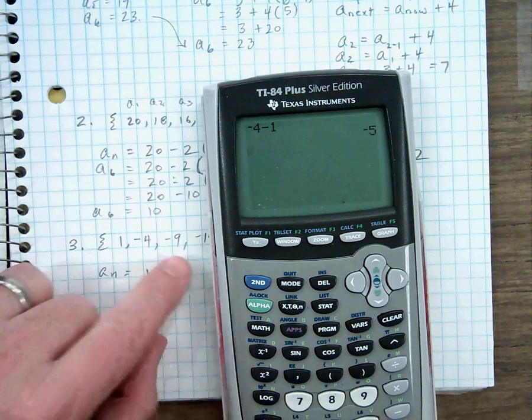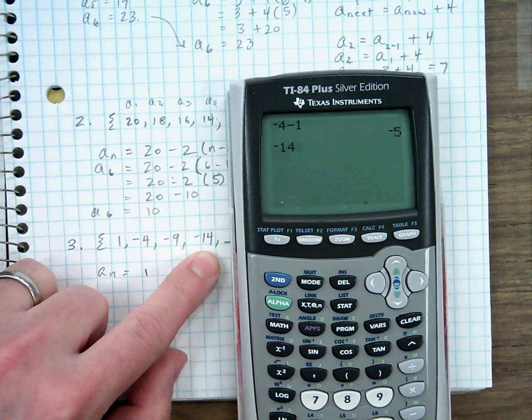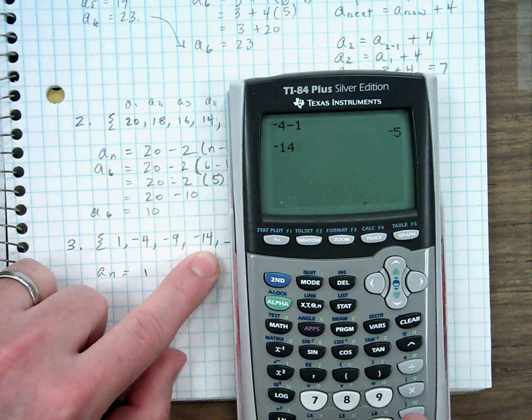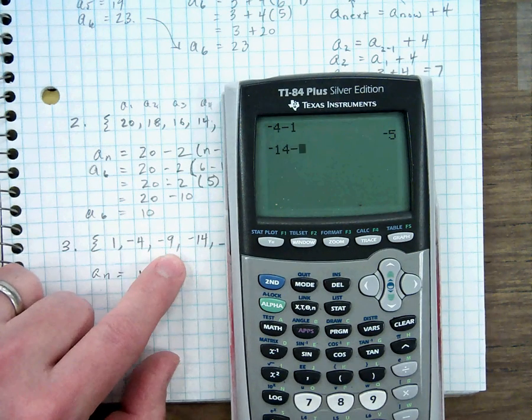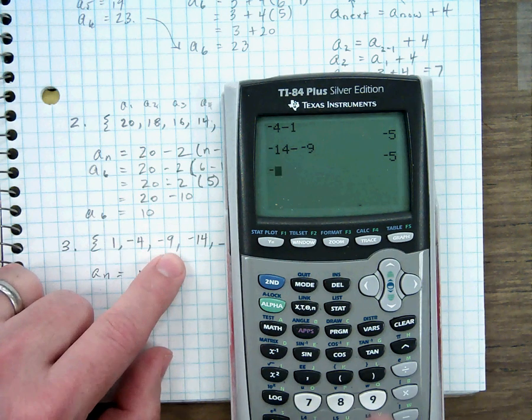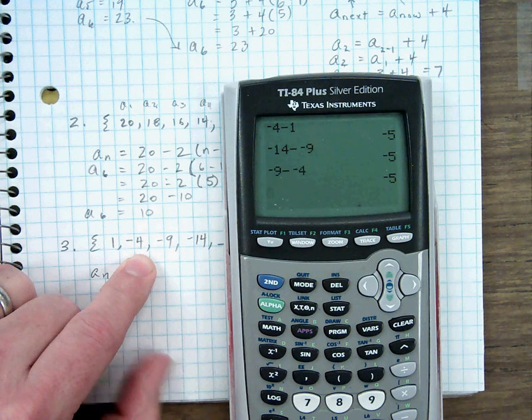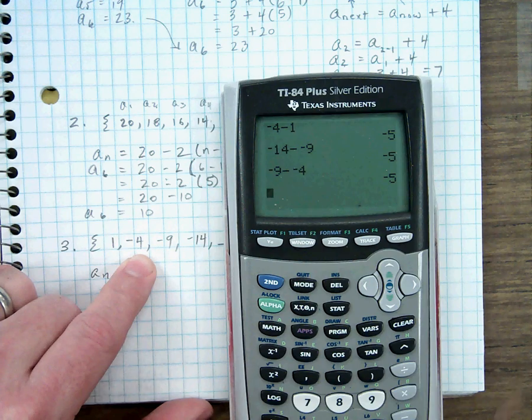That should work for all of the numbers. So for instance, if I do the -14 and take away the one right before it, which is -9, I get -5. Or if I start with the -9 and take away the one before it, -4, I get -5, right? So it's always -5.